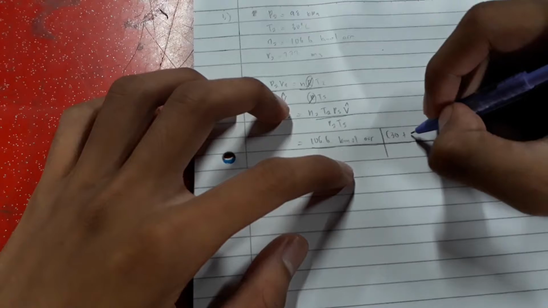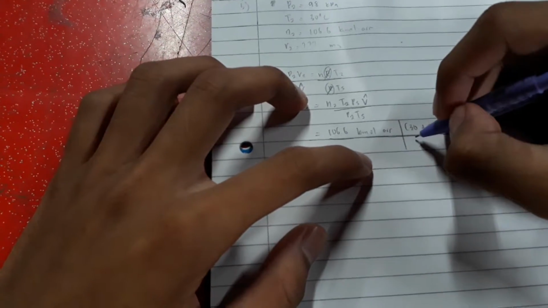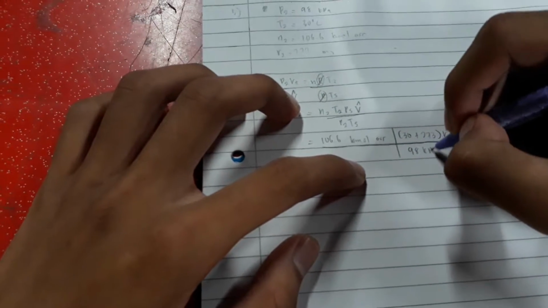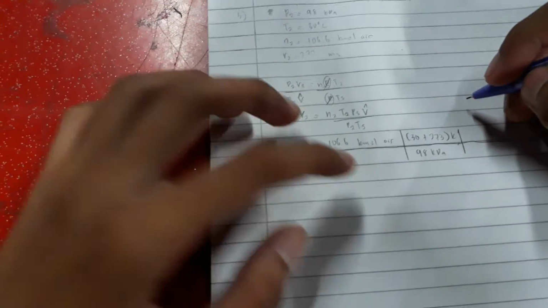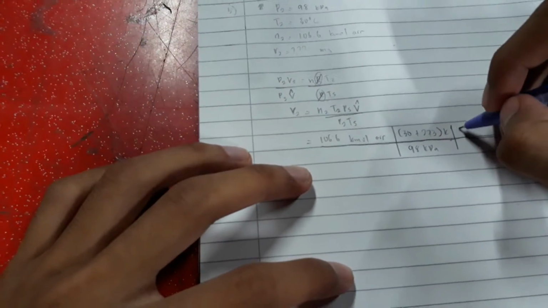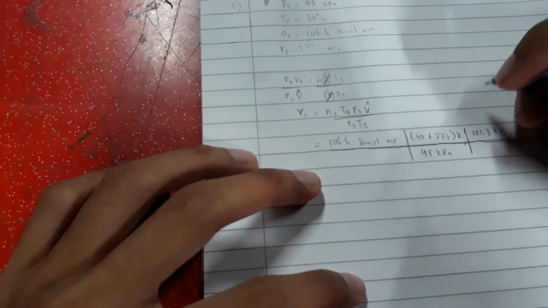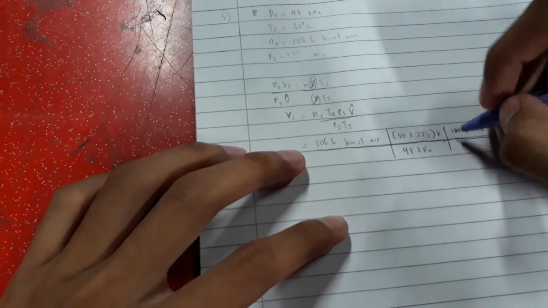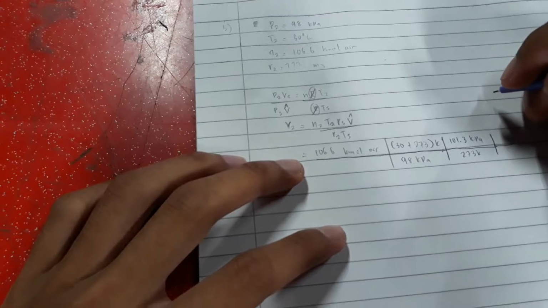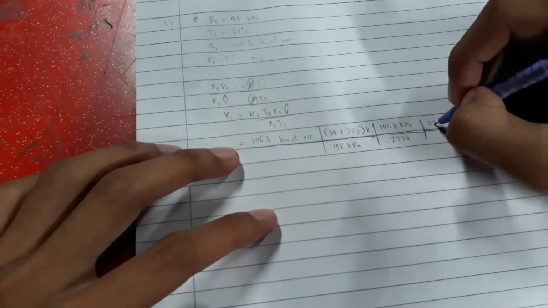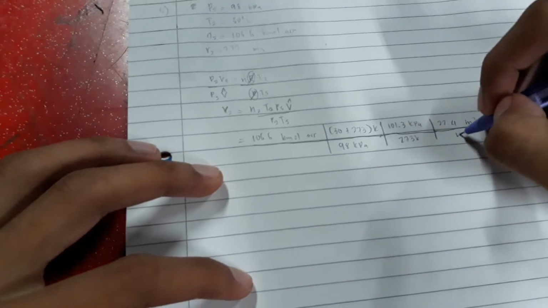We have to change it into Kelvin, plus 273 Kelvin, over 98 kilopascal, which is the pressure for stream 2, times the standard pressure, 101.3 kilopascal, over the standard temperature, which is 273 Kelvin, times the specific molar volume, which is 22.4 meter cube over kilomole.